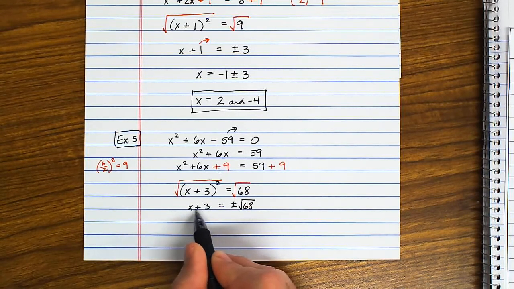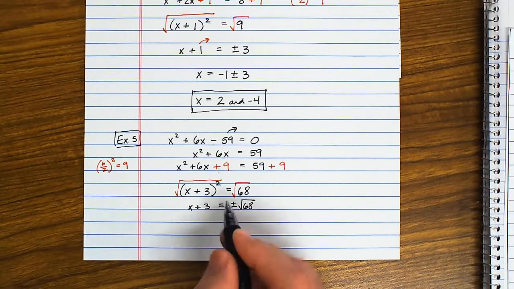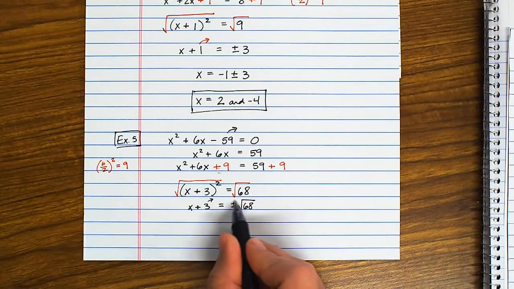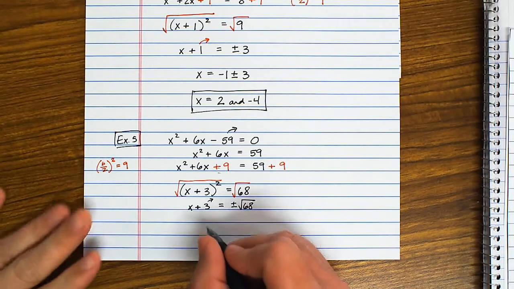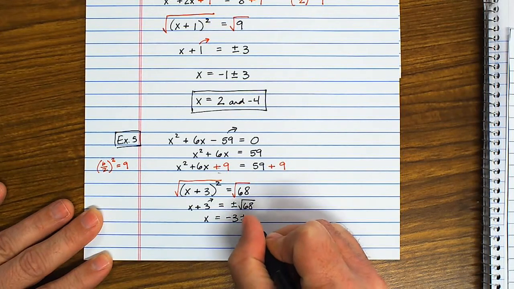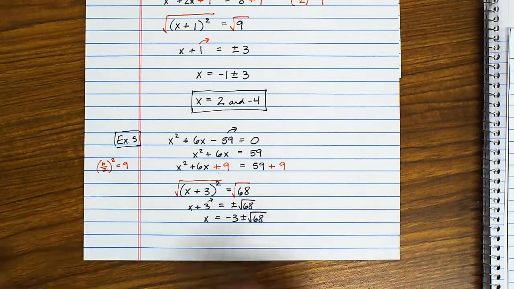We're almost done. We want to isolate the variable, so we got to bring this 3 over. And when we bring it over, if you have a plus minus sign, you always put it in front. So x equals positive 3 becomes negative 3 plus or minus the square root of 68. You are actually done. You've got your x isolated. This is the answer. You just have to simplify.